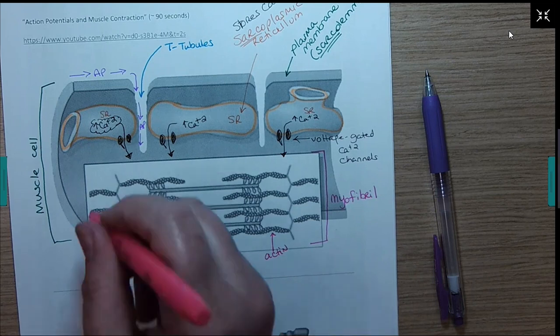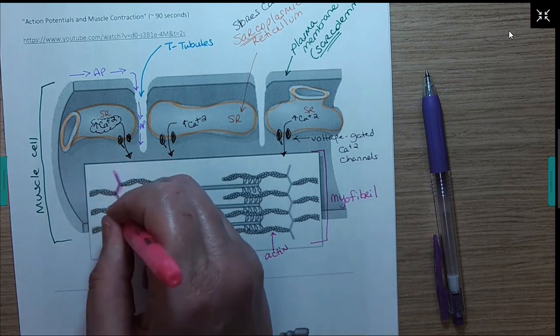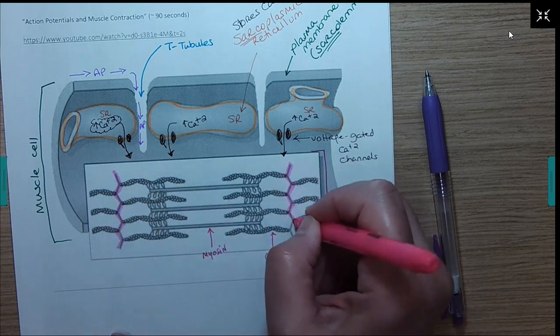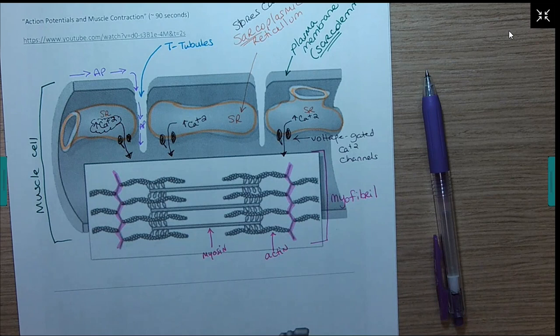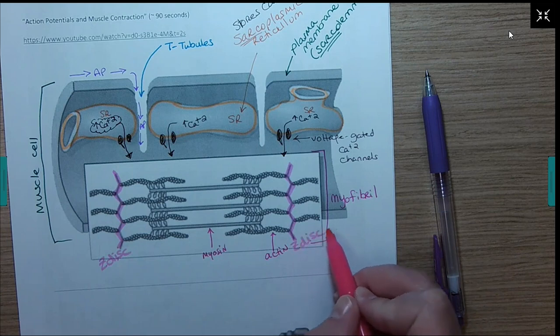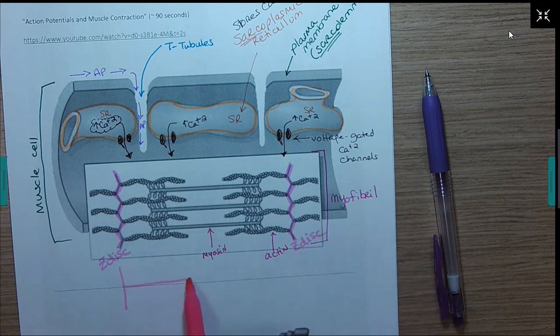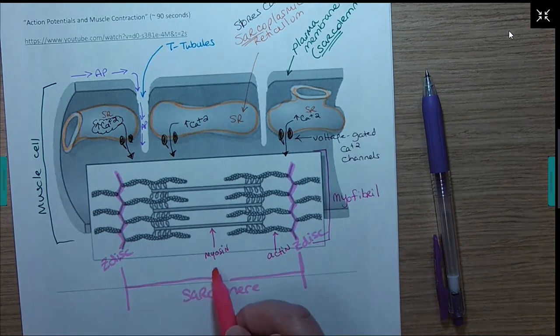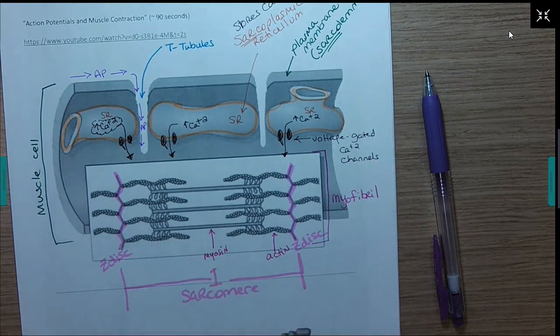And you can probably see that Z line right here, or Z disc. And remember, that is one sarcomere, which goes from Z disc to Z disc, right? So that's one sarcomere.